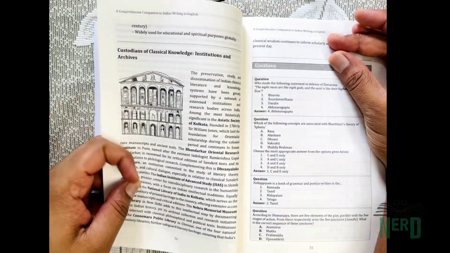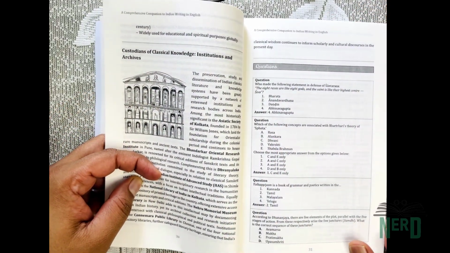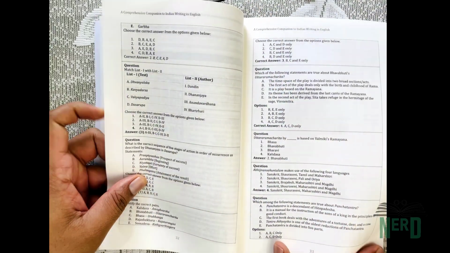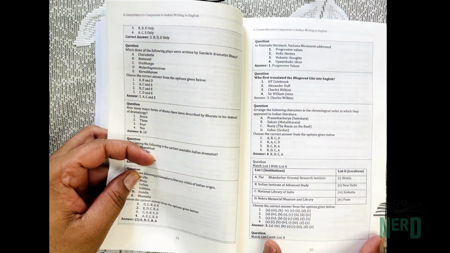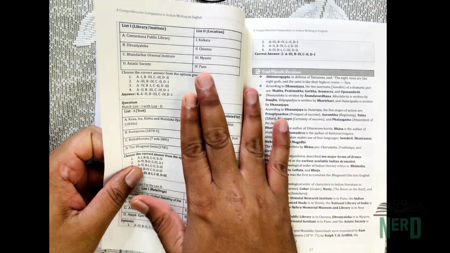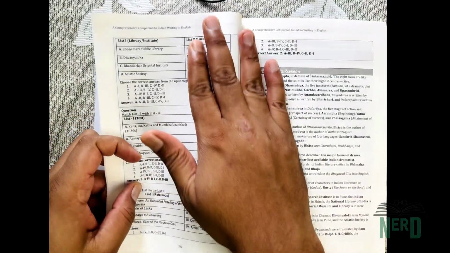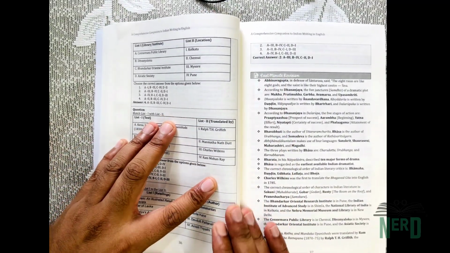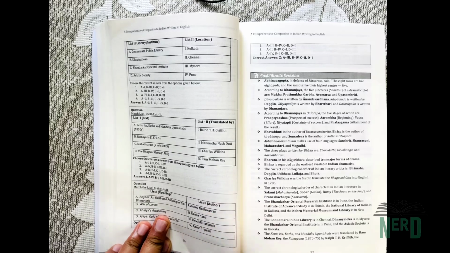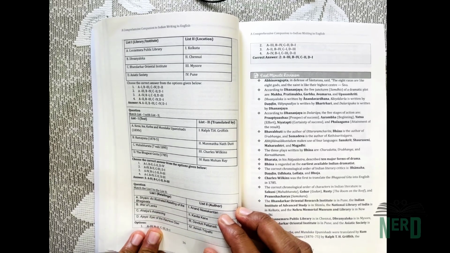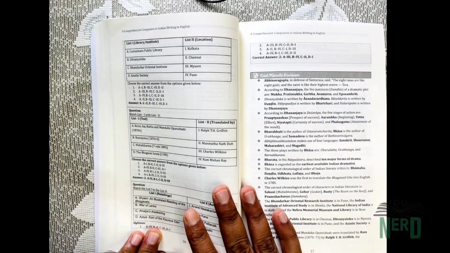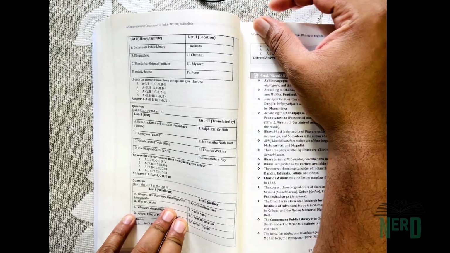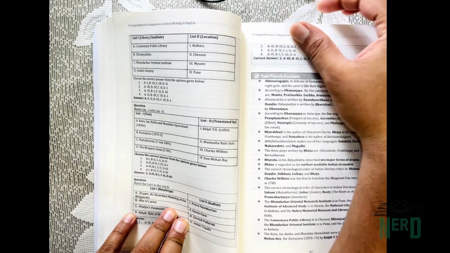And just before the chapter closes, you get this: a neatly organized set of previous year questions straight from UGC NET exams. These aren't randomly placed. They're carefully matched to the chapter content, so you can instantly test what you've just read. Whether it's a question on Natya Shastra, Ras theory, or classical poetics, you'll see exactly how these topics have been asked in the past. It's a smart way to turn theory into marks.